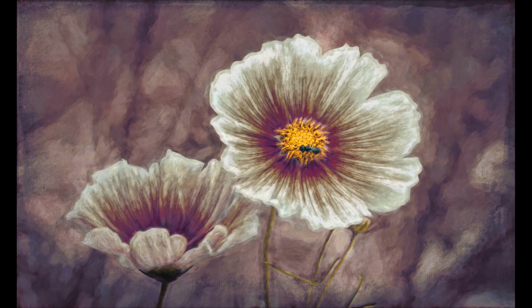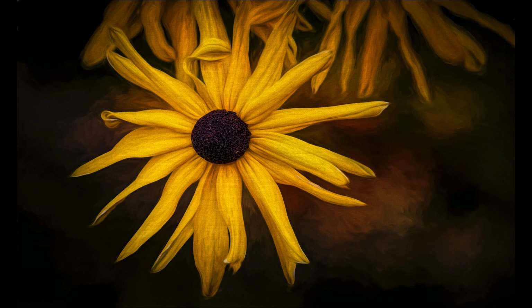Here's a cool one. Kind of reminds me of a cartoonish oil painting. I love this little fly right here. It's kind of fun. Wanted to keep this guy nice and moody and kind of dramatic. I really enjoy this image right here.